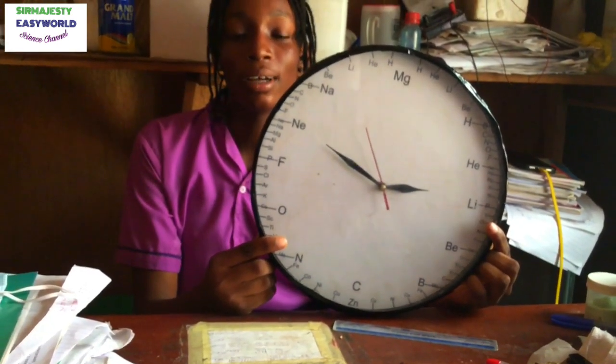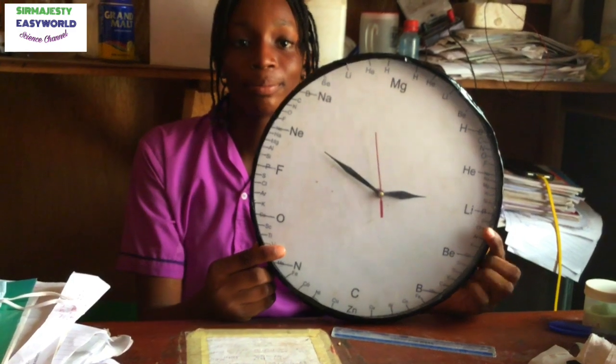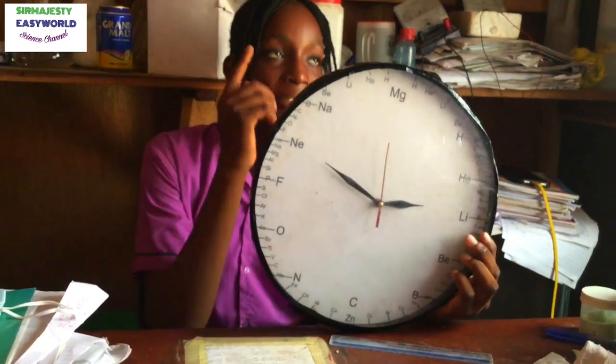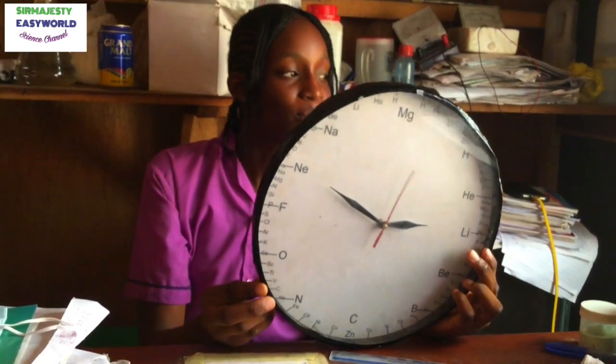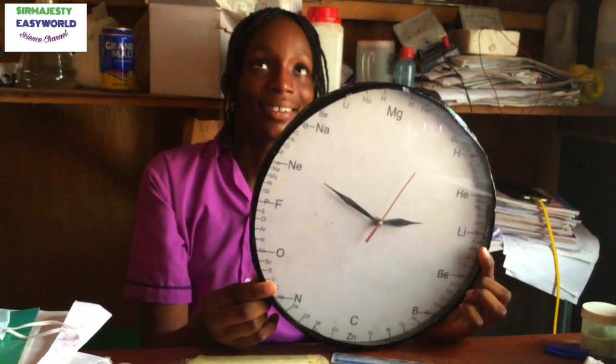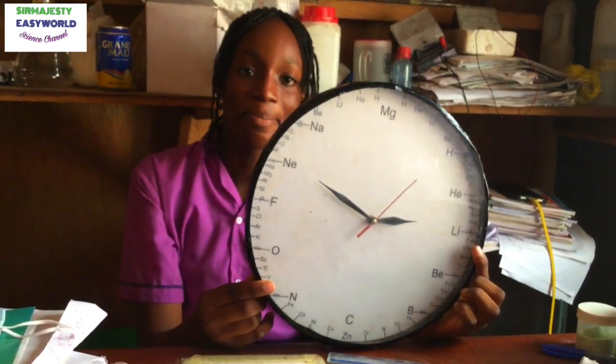Okay. What's the circumference of this clock? Circumference. Okay, the area is... You don't know the circumference. Fine. Now, what's the time now?